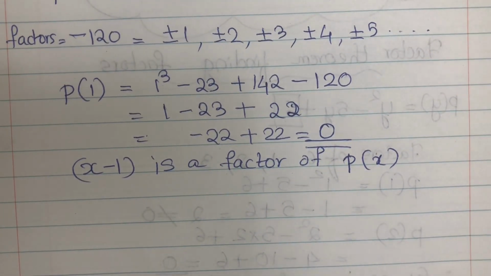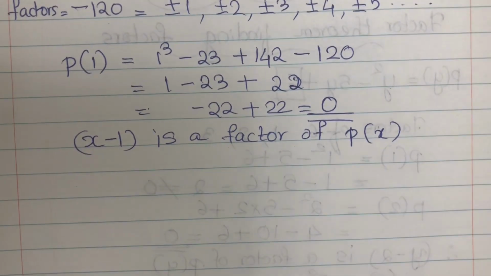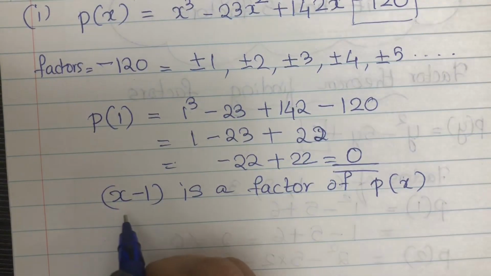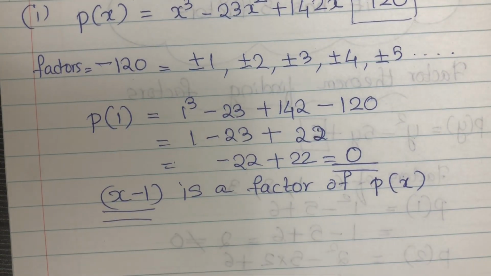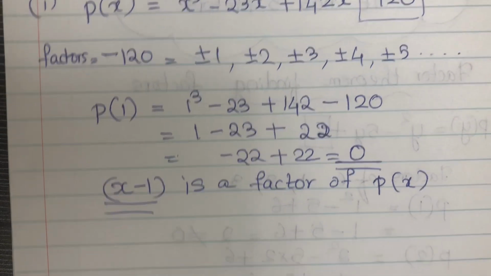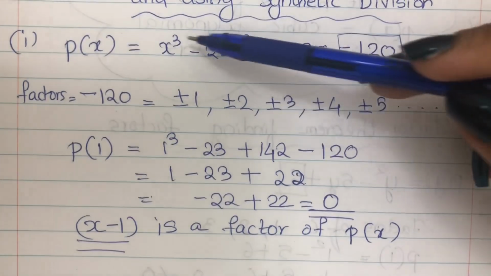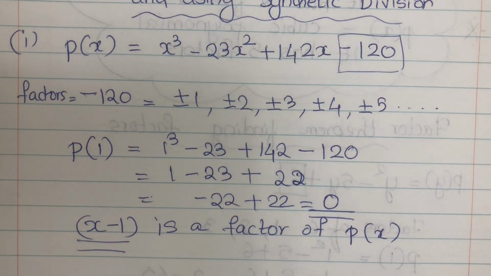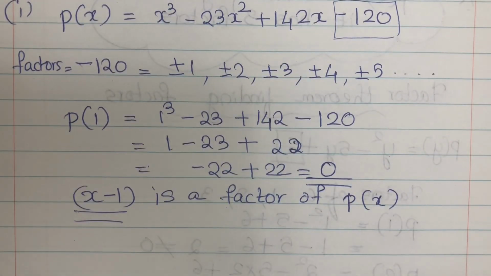So how will we do that? First, in the synthetic division, we have to take one factor out. We have taken one factor out, right? After this only we can do the synthetic division. So first, whatever coefficient we have for our P of x, we'll write the coefficient only here.